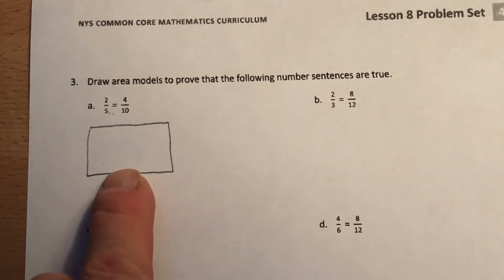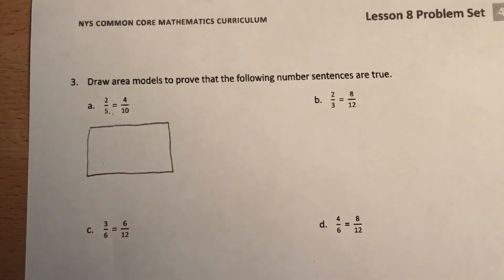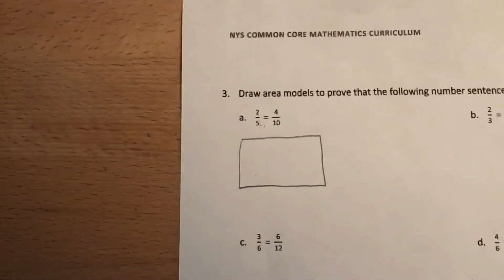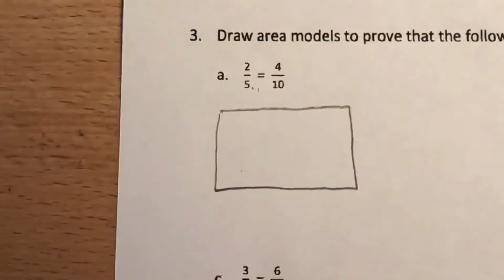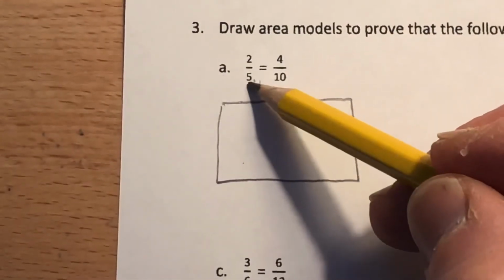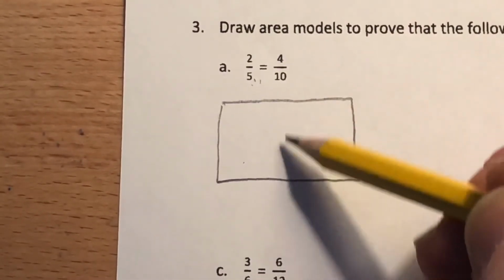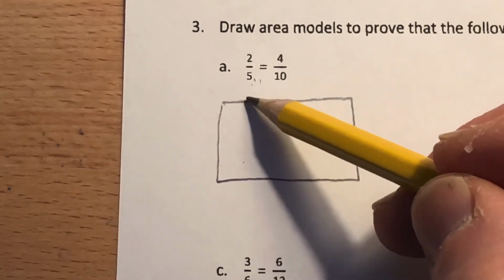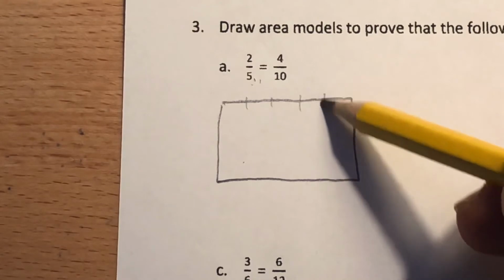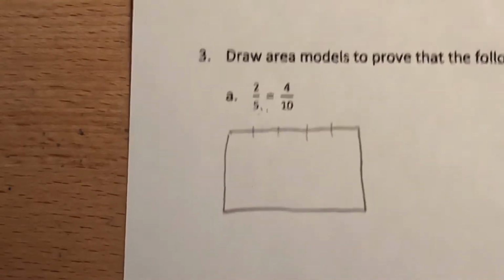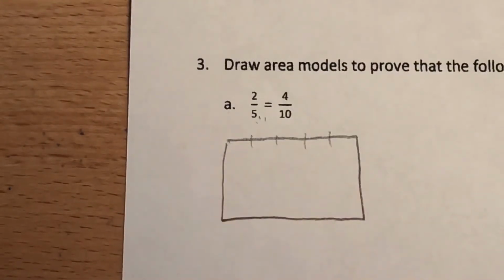Now I need to cut this into fifths. Now there's no easy way to do this, so I'm just going to show you, okay? Let me zoom in and show you how I do this. I know I need 4 cuts, okay? And 5 is not an even number, so I can't split it in half. So I need to make 4 cuts. It needs to look like this. 1, 2, 3, 4. Just kind of freehand. You see the little tick marks? Those are easy enough to erase if I'm off.